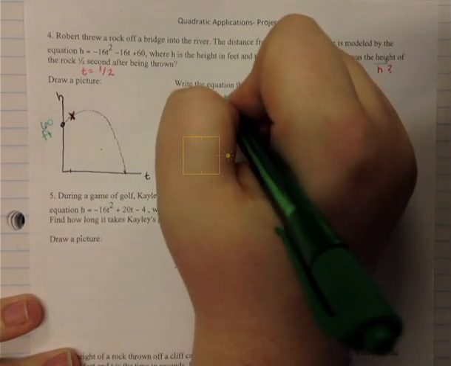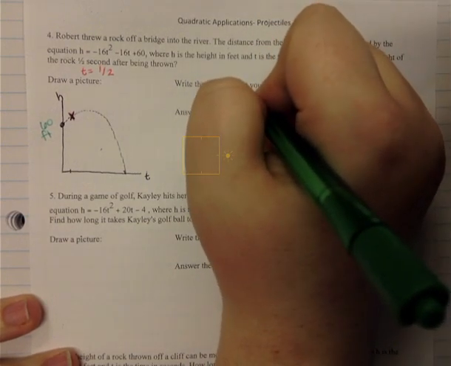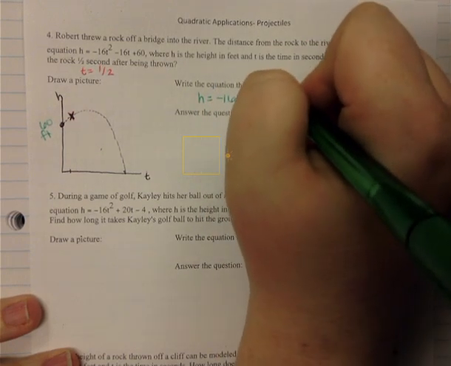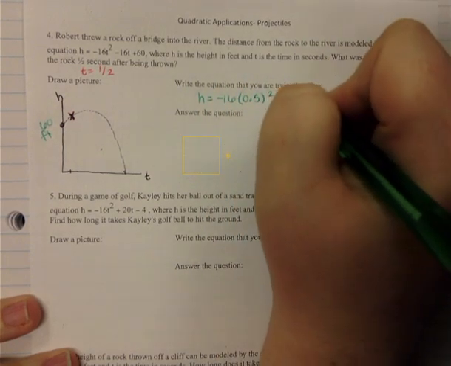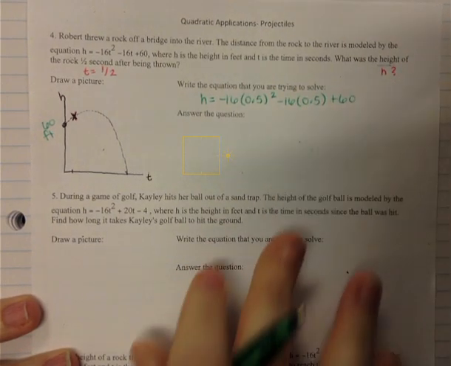So all we have to do is plug the time in for t. So we have negative 16, our time is half a second, so I'm going to put 0.5 squared, minus 16 times 0.5, and then plus 60. That's all we're doing.